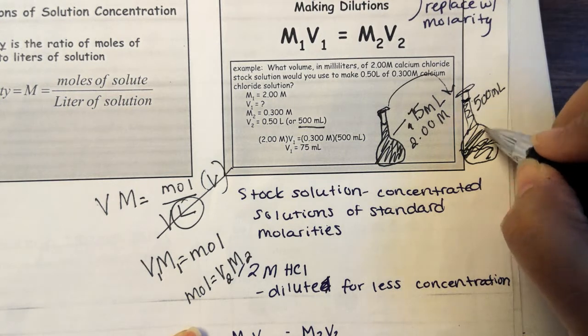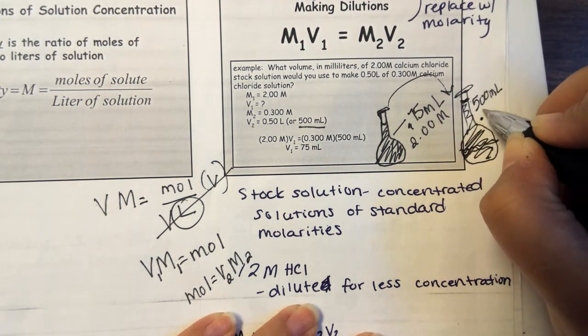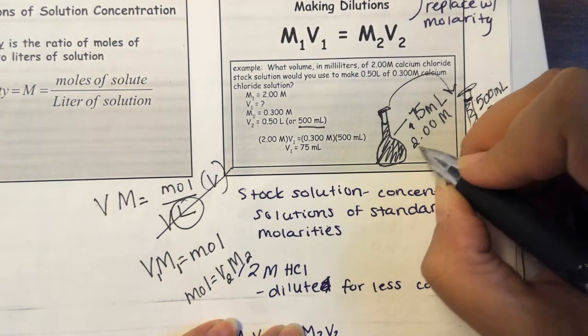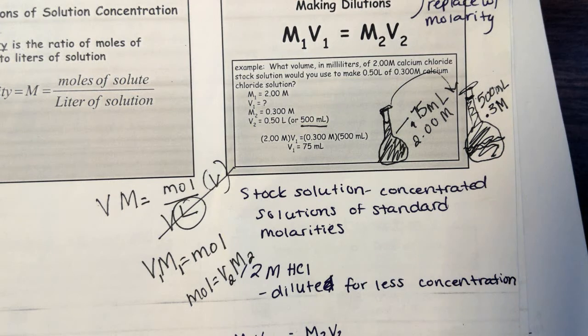When I add all of that water to it, what happens is the concentration is going to decrease from 2 moles per liter to 0.3 moles per liter, and that's because we've decreased the amount of solute compared to the amount of solvent, or how much of the solution there is. So remember, we're comparing the total concentration of solute.